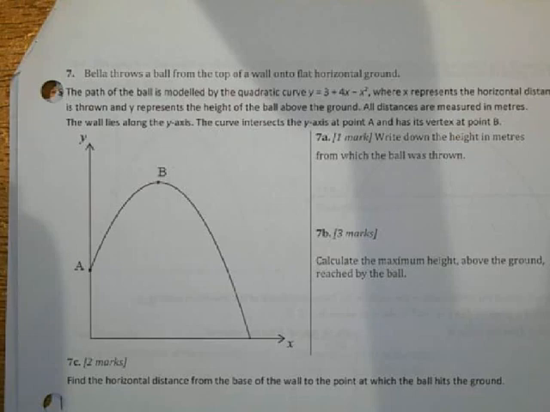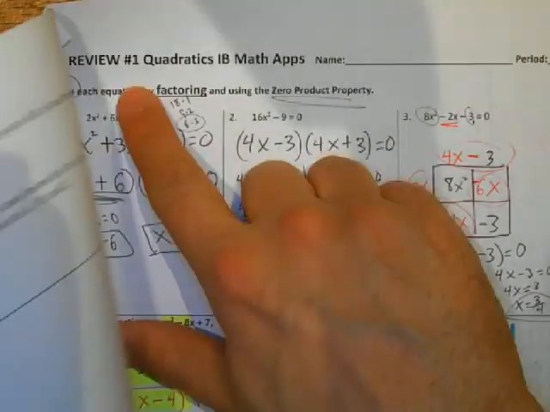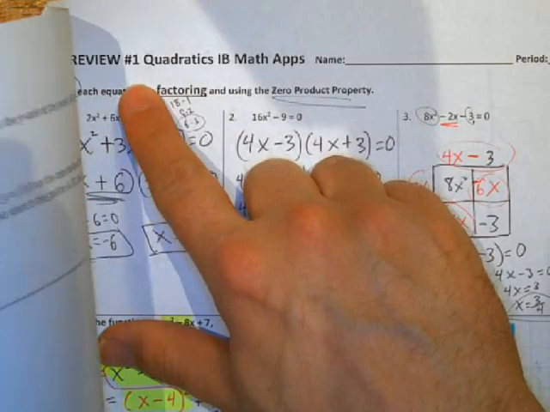Okay, this is S9 review number 1, and we're doing pages 3 and 4.